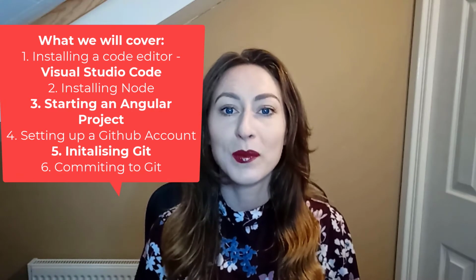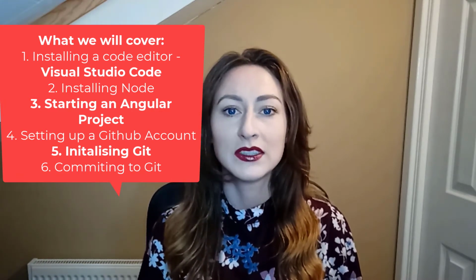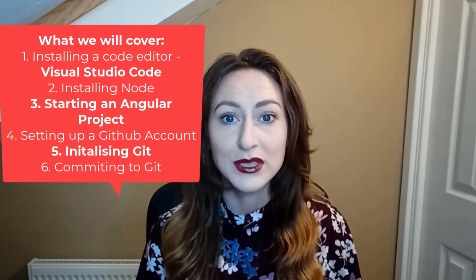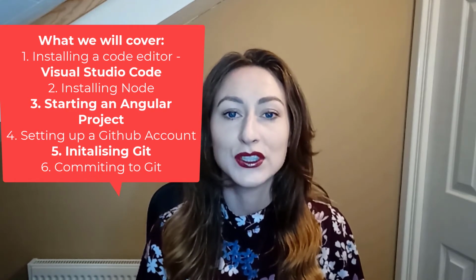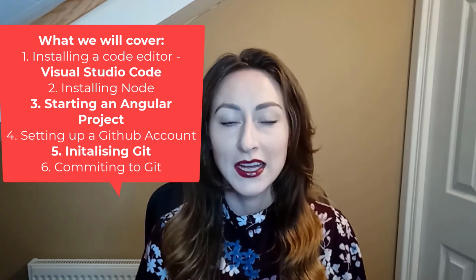Just so I could show you from the very beginning how I set up my development environment, set up Git so I can commit to Git and GitHub and keep track of my code and save my code. So this is a really useful skill to learn and something you're going to have to use in a professional setting. So it's a great skill to just get down and have a little look at how it all works. So that's what we're going to be doing today, and thank you so much for joining me.